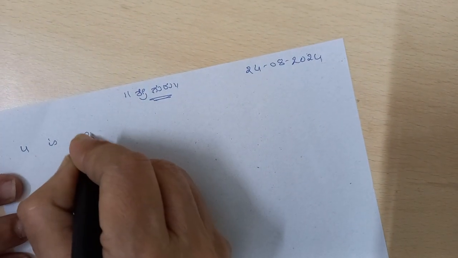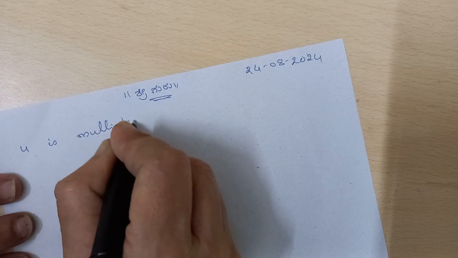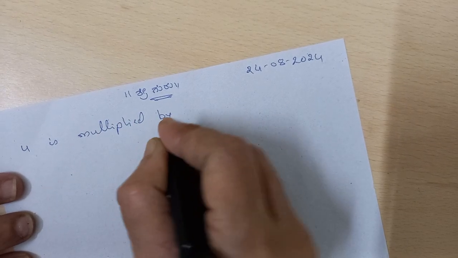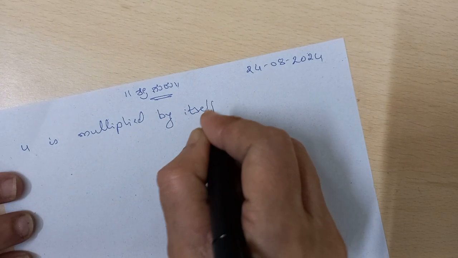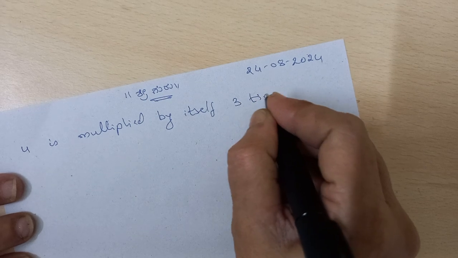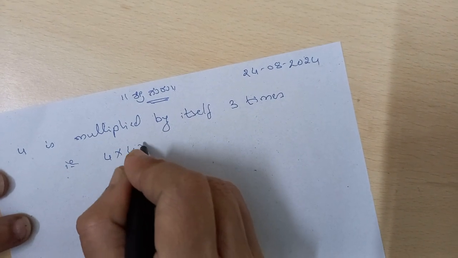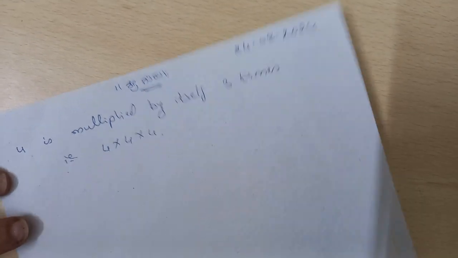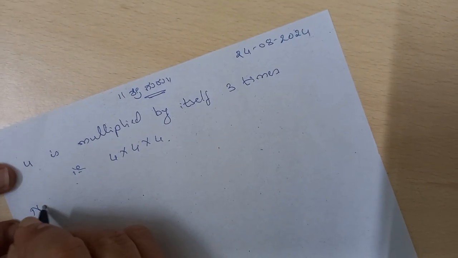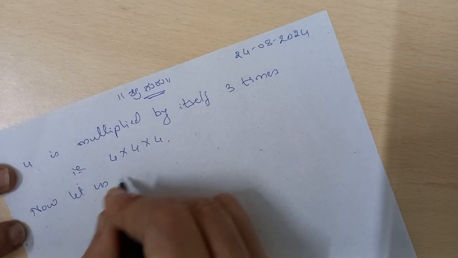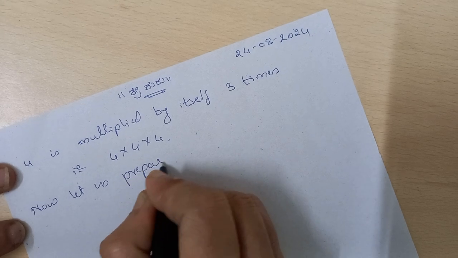4 is multiplied by itself 3 times. That is 4 into 4 into 4. Okay. Now let us prepare a chart.